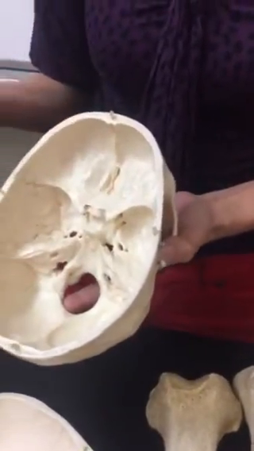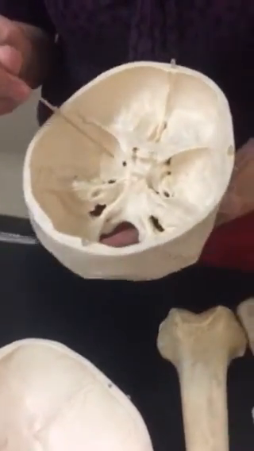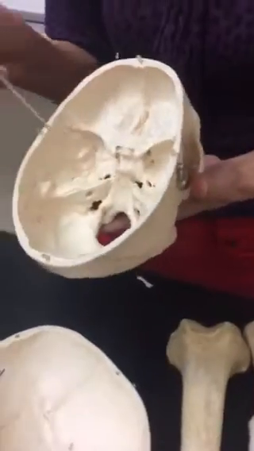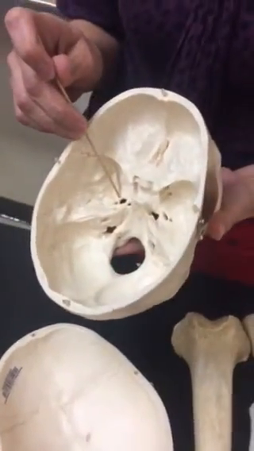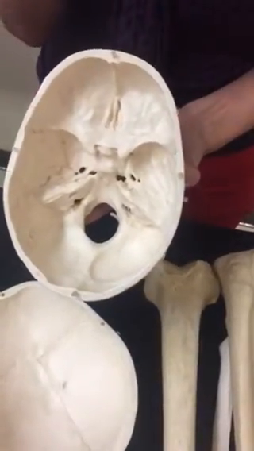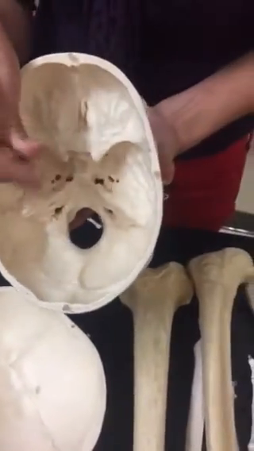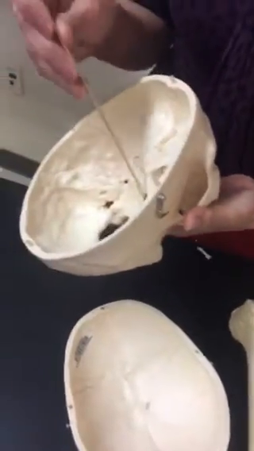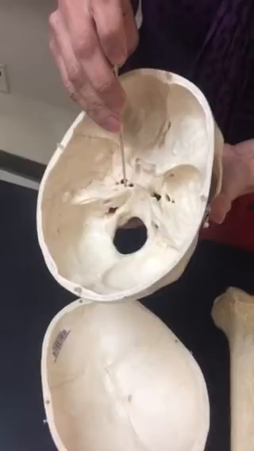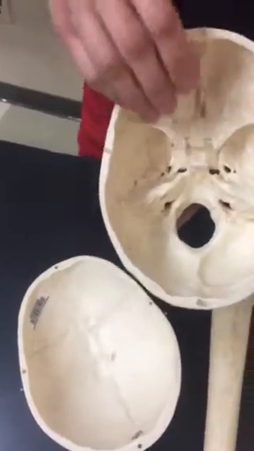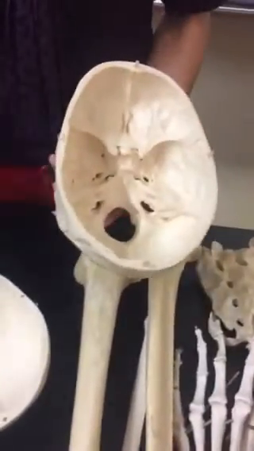The greater wing has those three holes that you guys learned. The round one at the top, foramen rotundum. Then we have the foramen ovale, and then the small spinosum. Good. And then along the sides of your sella turcica, you have those bigger lacerum, right? The foramen lacerum. And then if you were to go to the side of foramen lacerum, it's the carotid canal. Right, great, carotid canal.